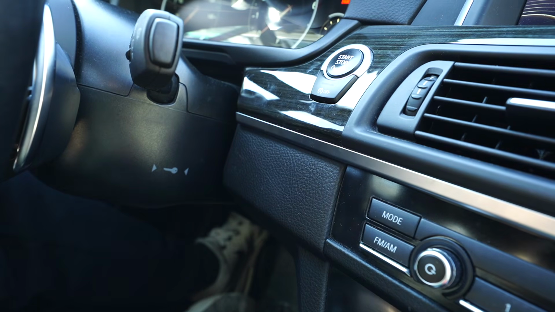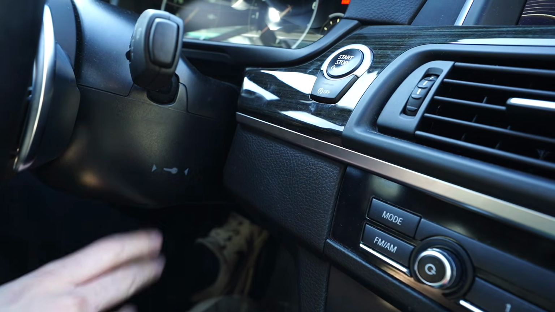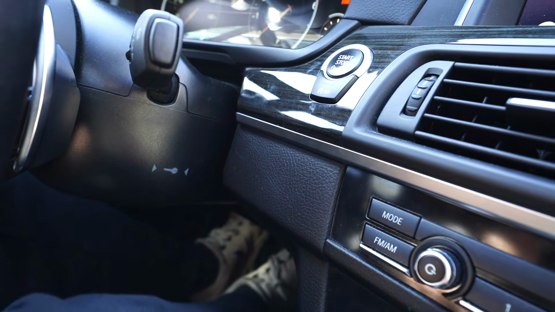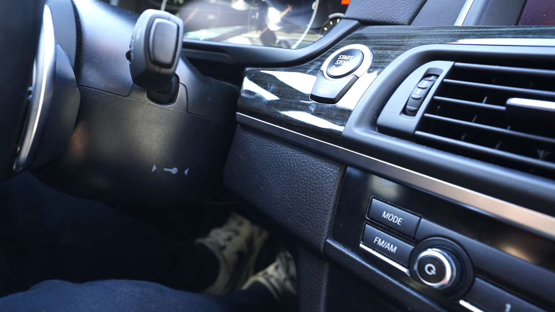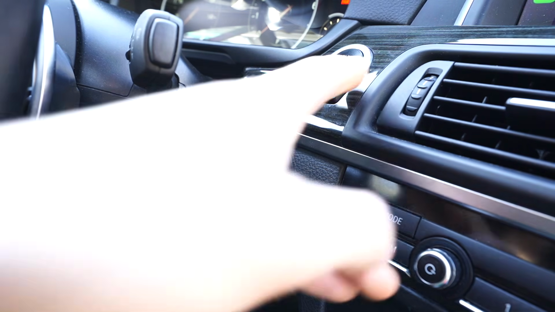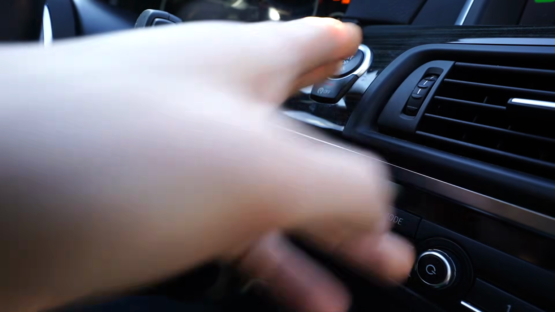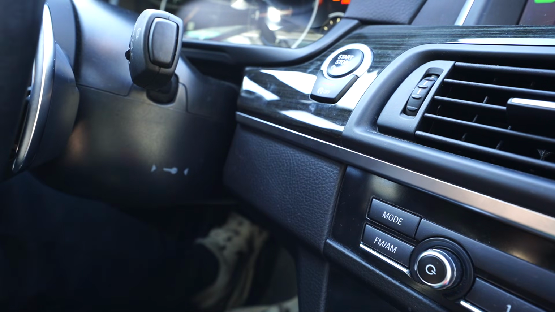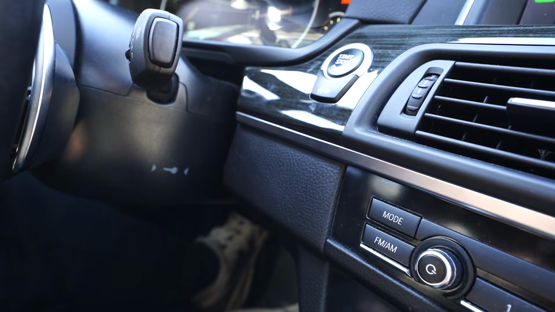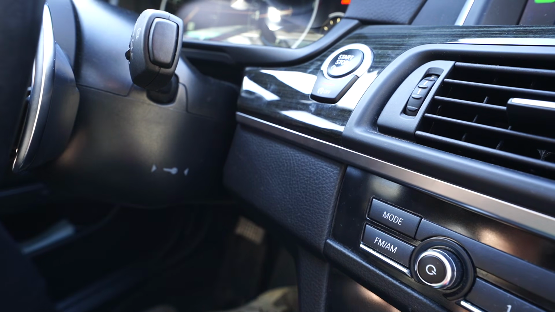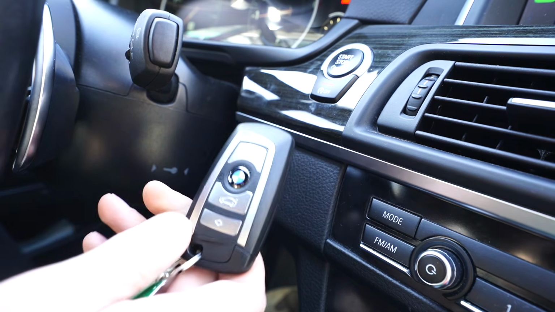And let's do it one more time, making sure it's not up against here, making sure comfort access essentially works. So we're gonna put our foot on the brake. And just like that, the car started. So super happy that I was able to clone a key using ACDP.